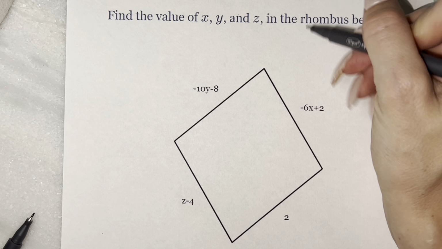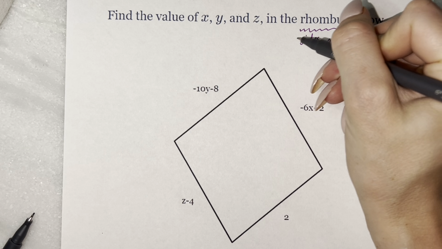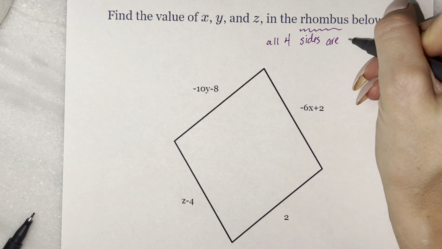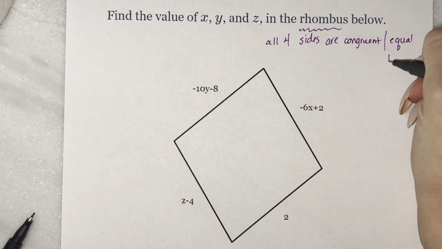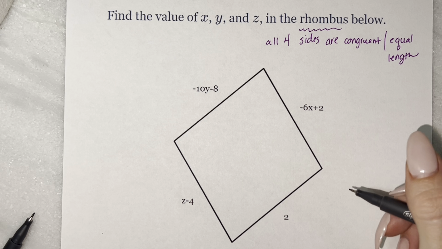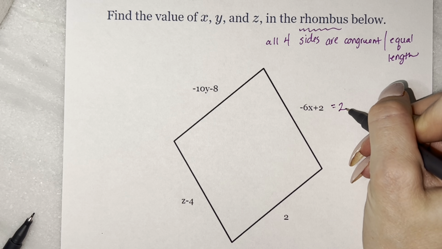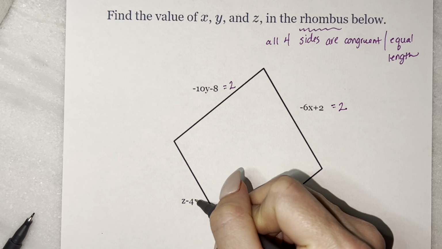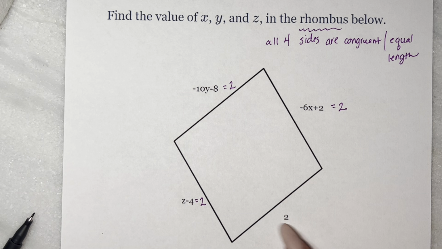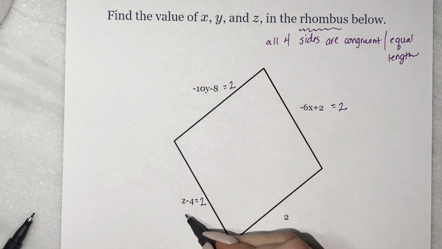Now there is something special about the sides of a rhombus. All 4 sides are congruent, which means that they are equal in length. So if this side's 2, guess how much this side's gonna need to be total? 2. And this side as well. So all the sides are 2 because they told us this side was 2 and they told us it was a rhombus. So, I mean, this one's pretty darn easy.